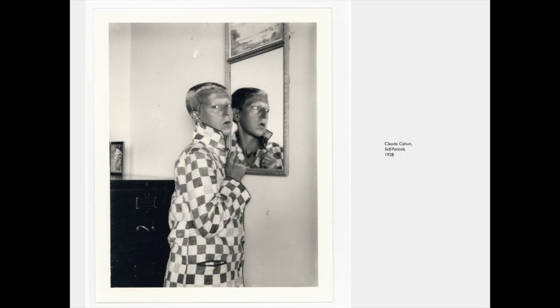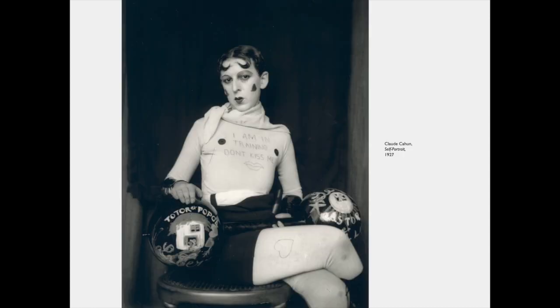Surrealism also opened the doors for the portrait to become a much more complex opportunity for exploring identity. You might remember Jewish transgender artist Claude Cahun, who explored non-binary gender representation by looking androgynous in photographs that were taken by them, and sometimes setting up situations like you see in this self-portrait that is very humorous. "I am in training, don't kiss me," reads Cahun's top. And you can notice here this dumbbell as well.